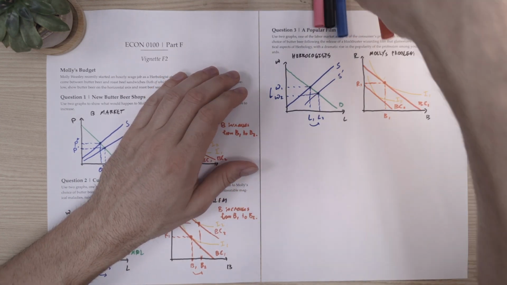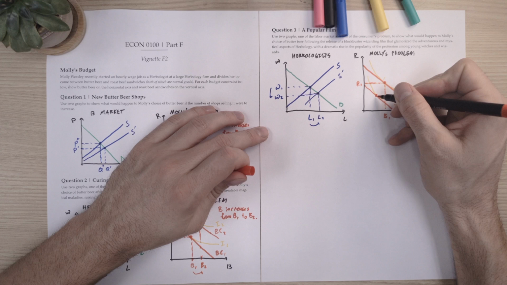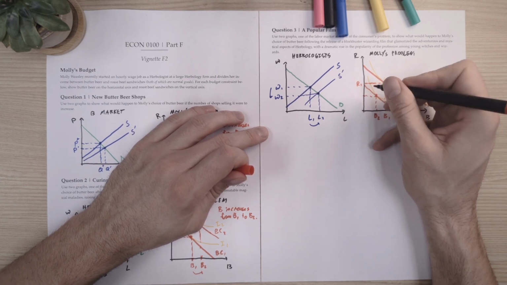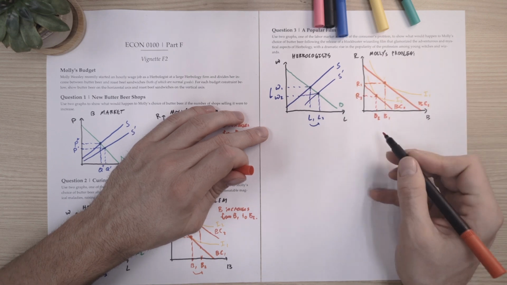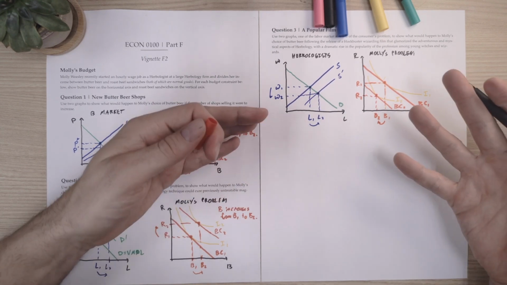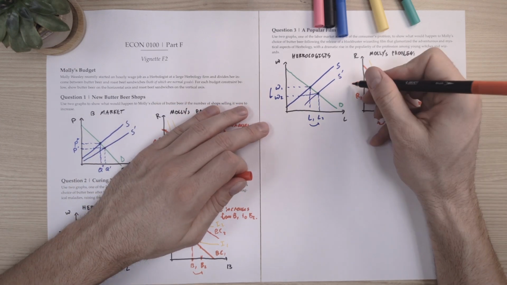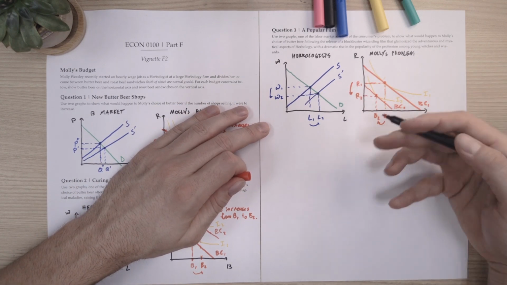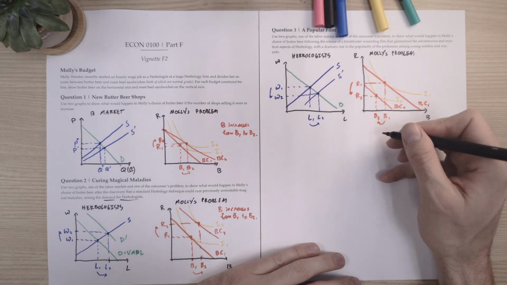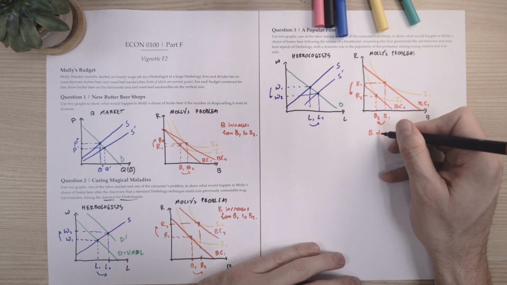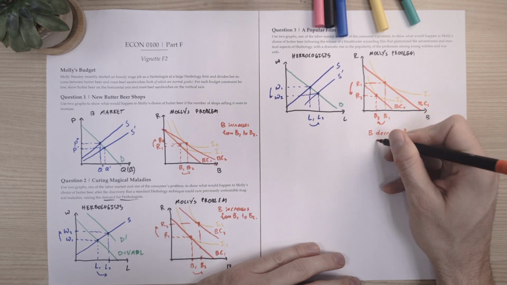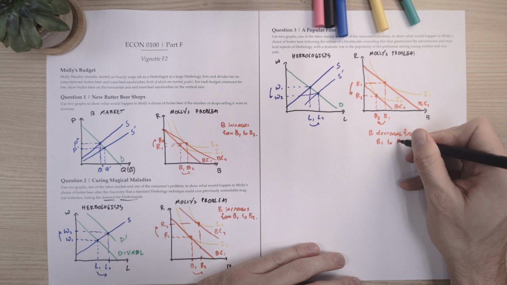And what this means for her, the solution to her problem, is that she's now buying less than she was before. So we see a decrease in the quantity demanded of butterbeer from Molly, and a decrease in the quantity demanded of roast beef sandwiches from Molly. So the conclusion here is that B decreases from B1 to B2.